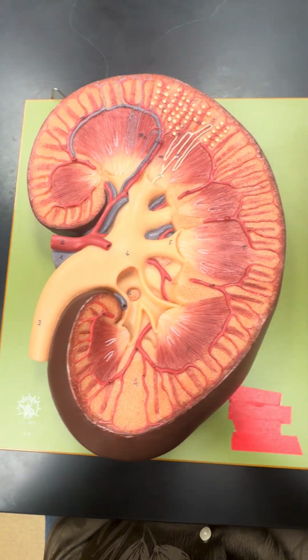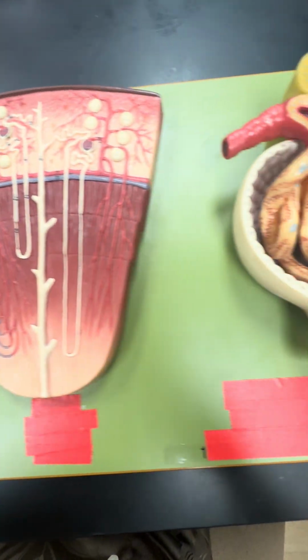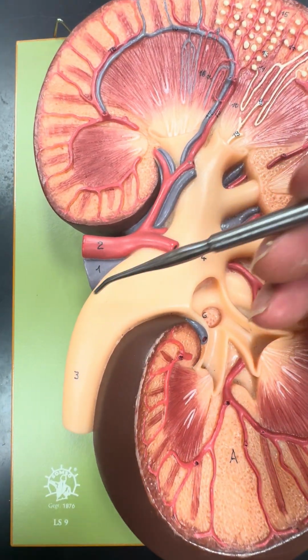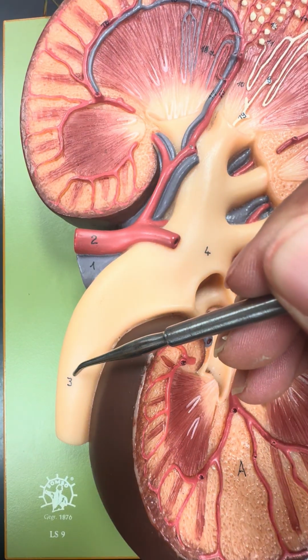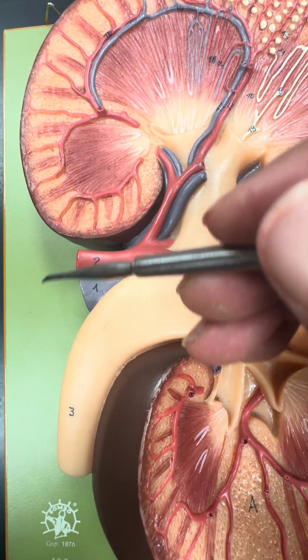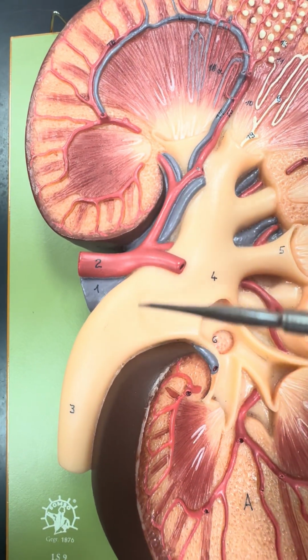So today we will review the urinary system using this kidney board. The first thing we'll look at is the kidney here. First thing you'll see is that you have your ureter here, your renal vein, your renal artery. And this whole area here is called the renal hilus.